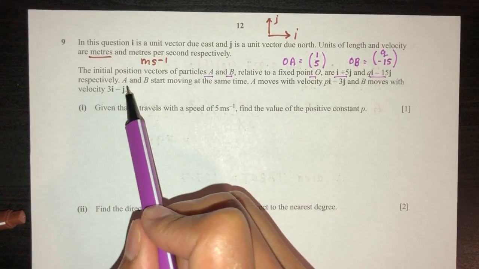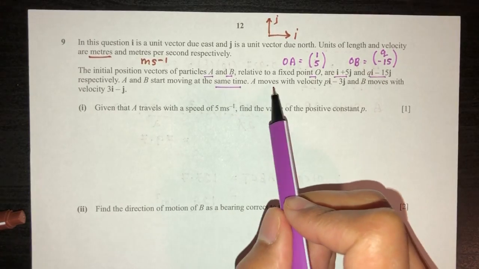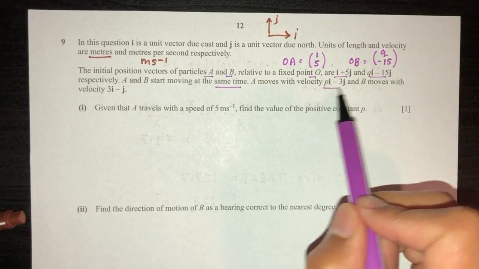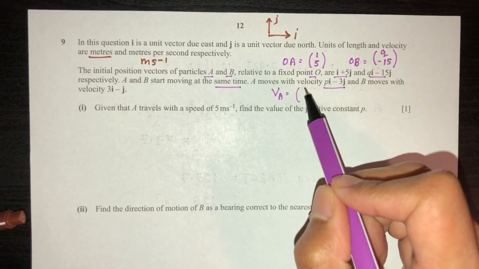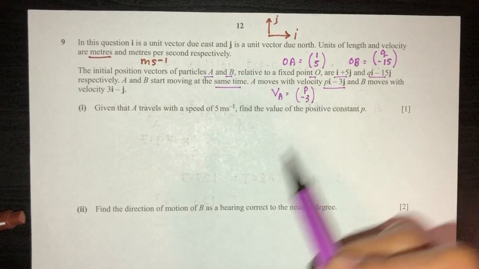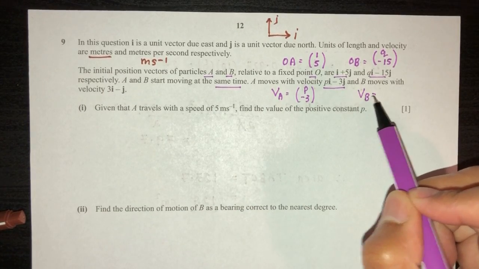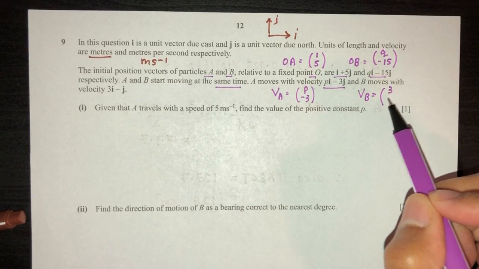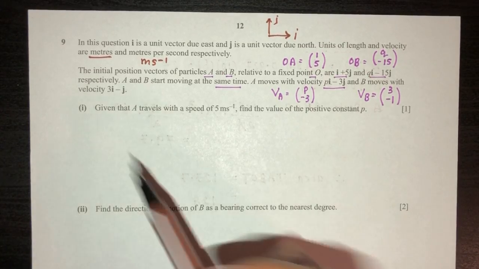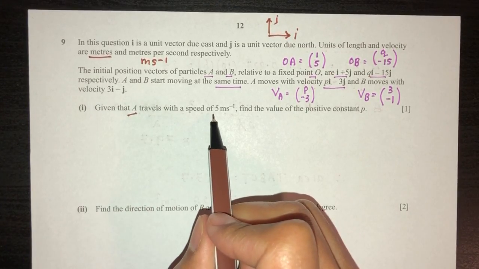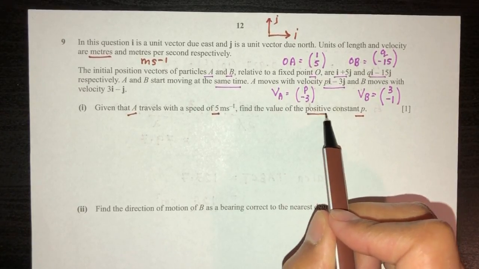Now, A and B start moving at the same time. A moves with a velocity of this, which means the velocity of A is given by p, minus 3. Now, B moves with this one, so the velocity of B is given by 3, minus 1. Now, question number 1 is, given that A travels with the speed of this, find the value of the positive p.